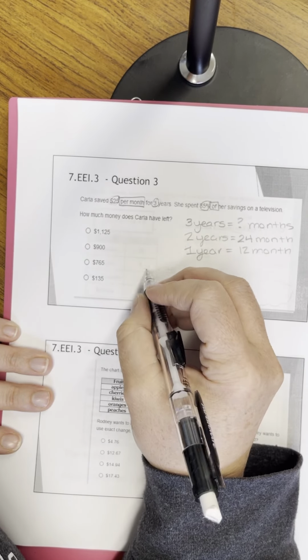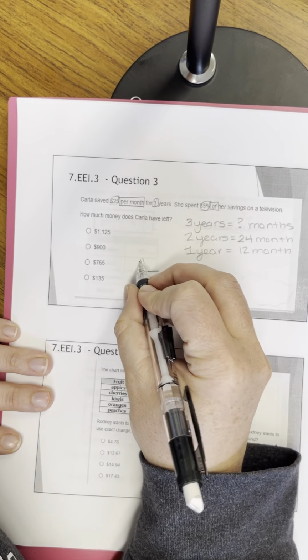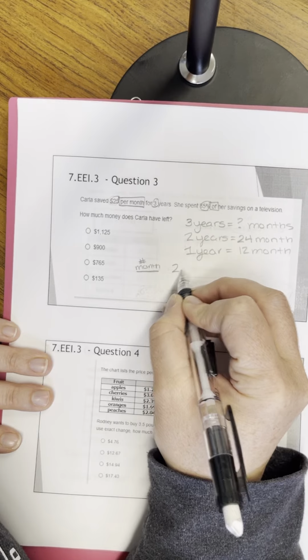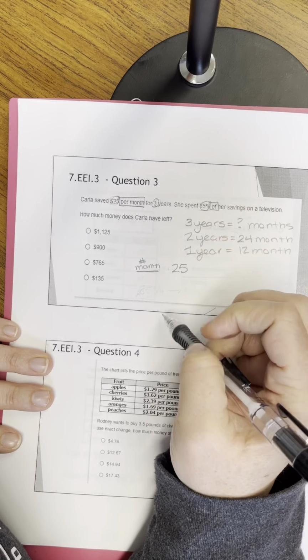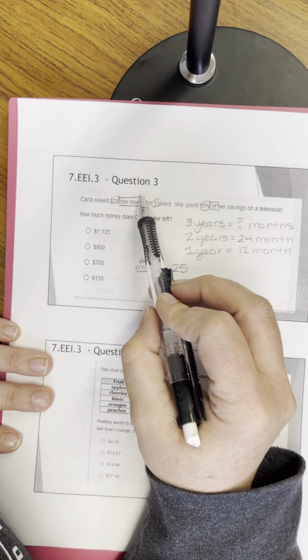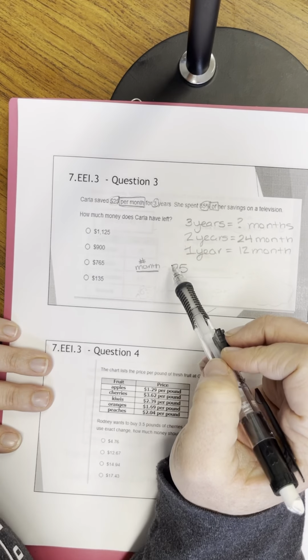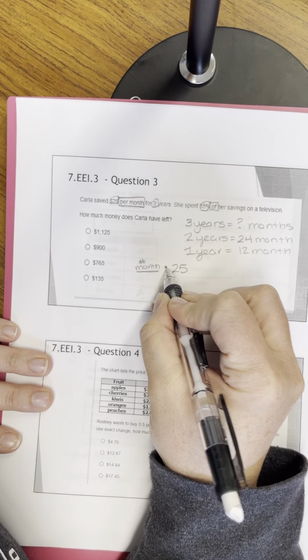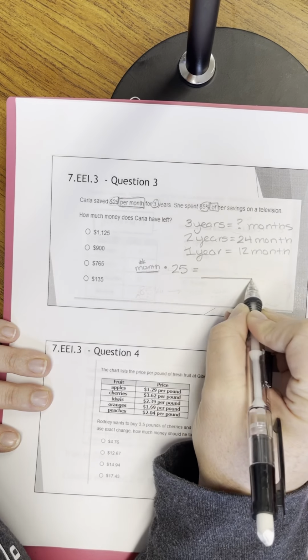So I'm doing the number of months and $25 payment or savings, right? So if I figure out per month, if I'm doing 25 this month, 25 next month, I'm going to be multiplying those two to get my savings.